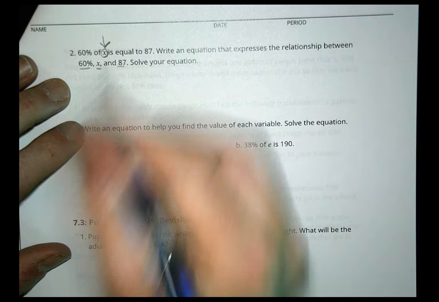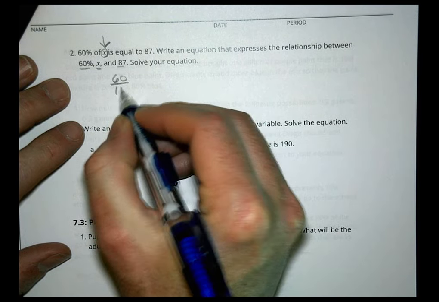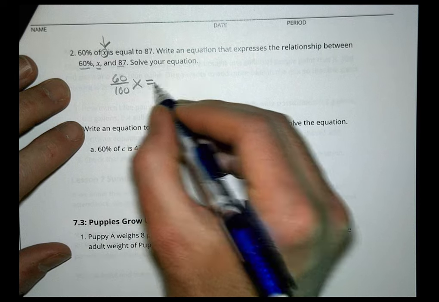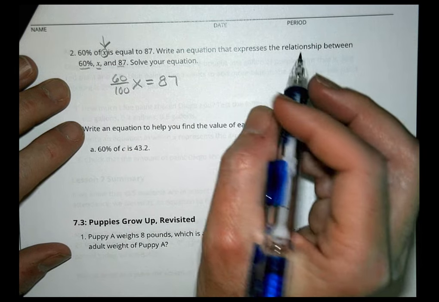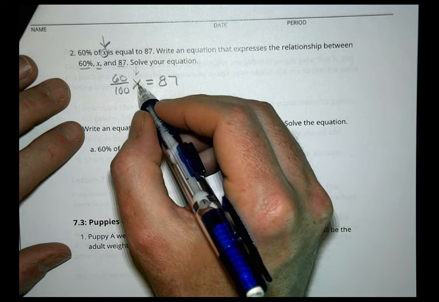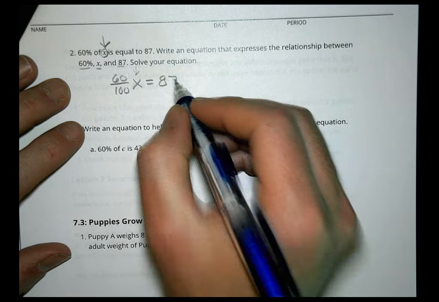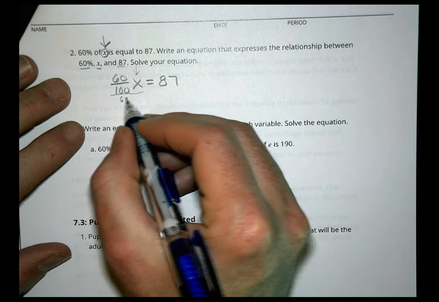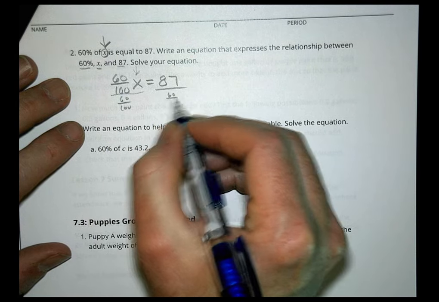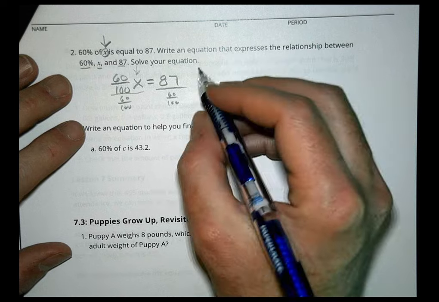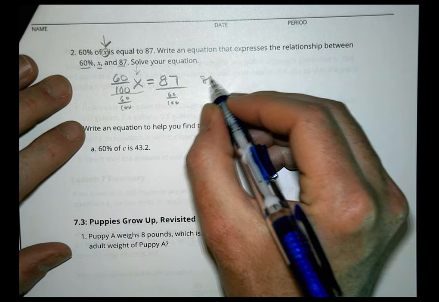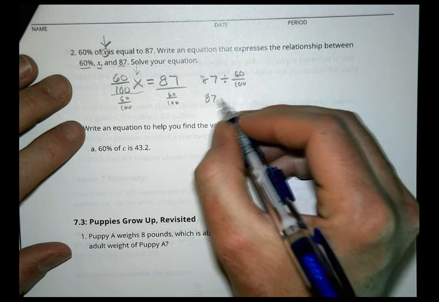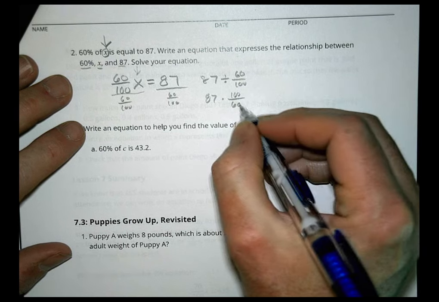So to solve that, we could do 60 over 100 for the 60%, and we'll multiply it times x, that's what we're going to look for, the missing variable, and we'll set it equal to 87. So in doing this, we're going to find out what number actually can be multiplied by 0.6 and give us 87 as a solution there. So to do this, we divide both sides by 60 over 100. So this is going to be 87 divided by 60 over 100. Or it's 87 times 100 over 60, like that.